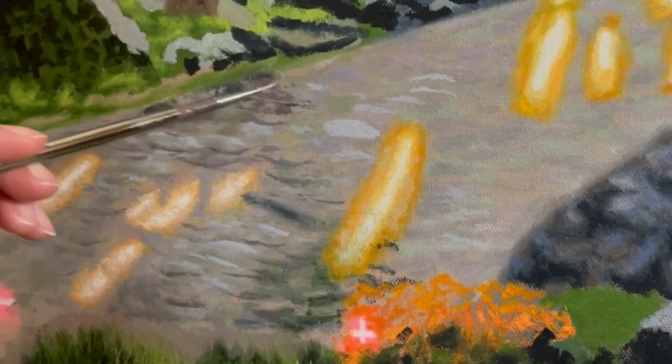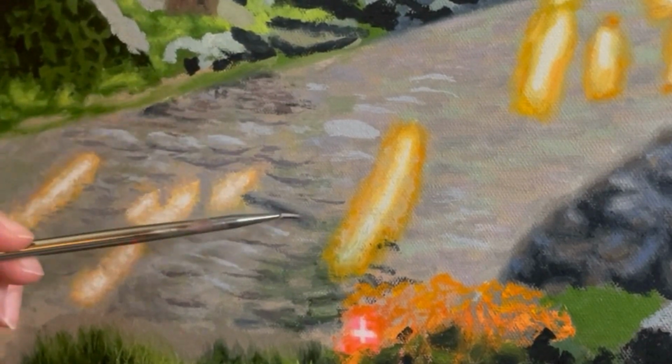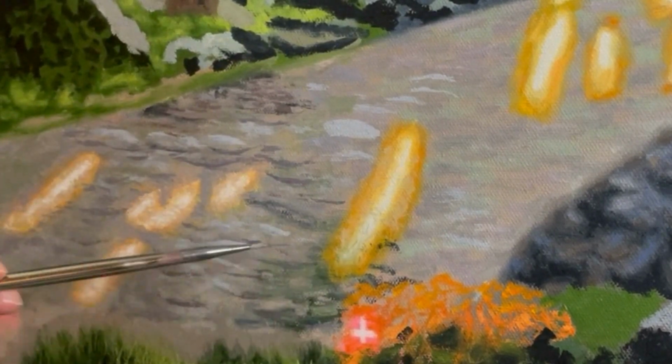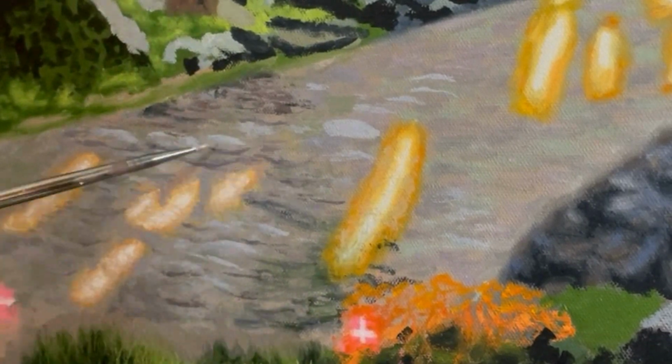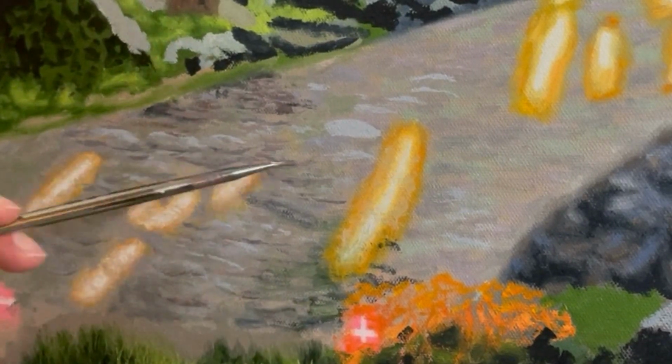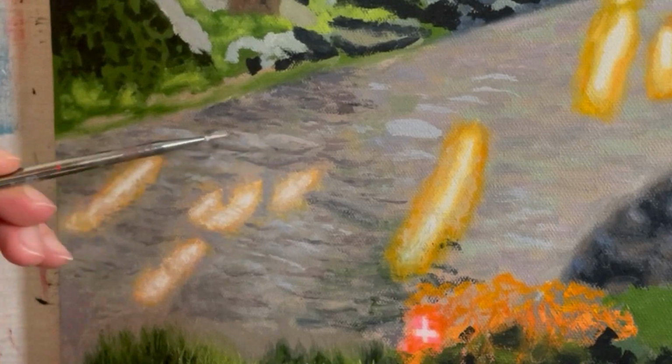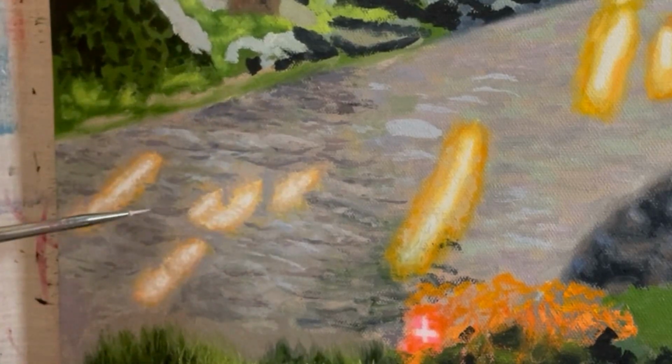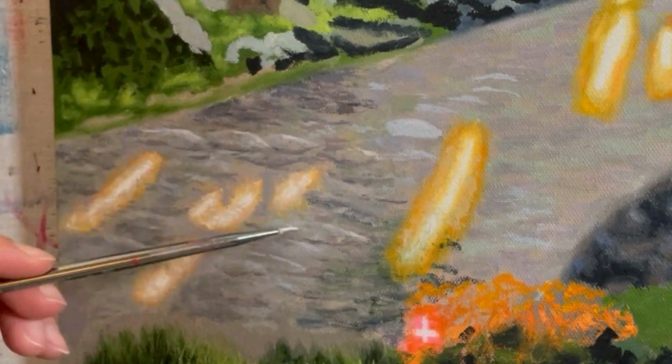Also, don't forget that as you go more to the right, the bridge will get further away from the viewer, so make sure you adjust the size of these shapes accordingly as you progress painting these different patterns. They will diminish in size as we go more to the right. So you can start to see what's going on here as I continue adding texture on this road.